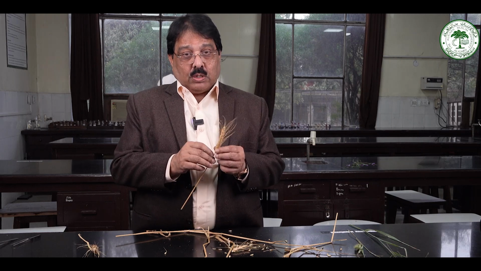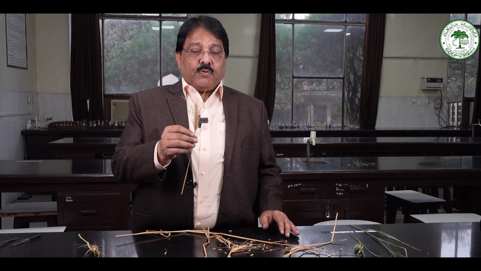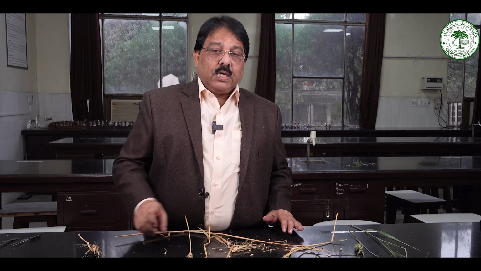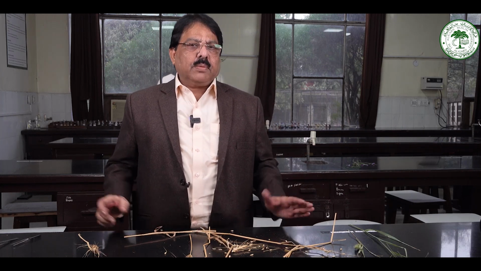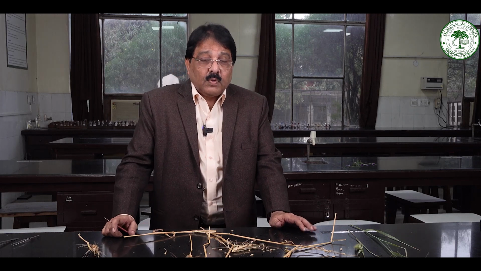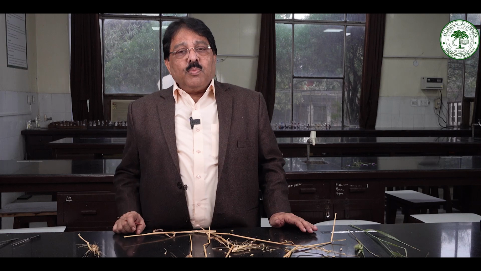This is the mature spike. If you take out the flower of the Gramineae, particularly of the wheat, you will find the feathery style there. On that basis, the feathery style is found only in Gramineae or Poaceae, but the Cyperaceae doesn't have the feathery style. On this basis we can identify the Poaceae very easily, and differentiate the Poaceae from the Cyperaceae.